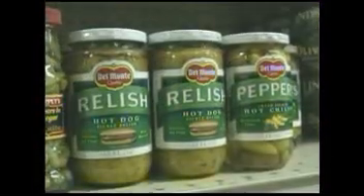pickles and relishes, jams and jellies, margarine and cheeses, vegetable oil and lard, and soups.